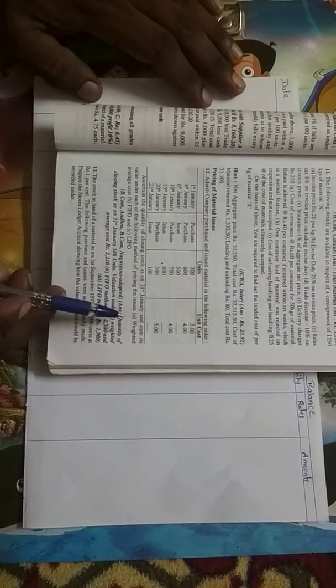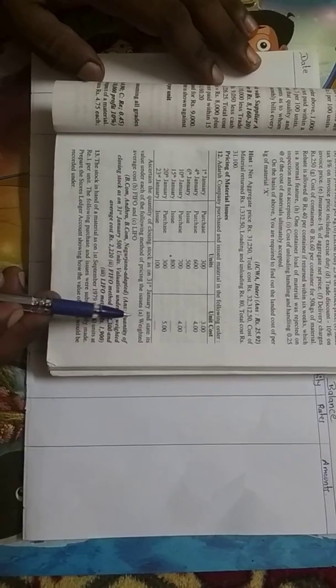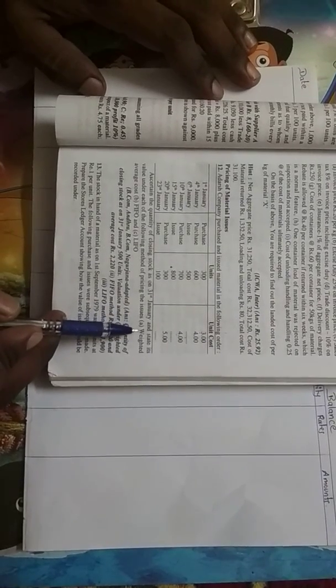Good evening friends. In this video today we are going to discuss the weighted average cost. In previous videos we have already discussed the FIFO method and LIFO method. In FIFO and LIFO we don't have any formulas, but in weighted average cost we have a simple formula, that is the total cost of material divided by the total weight of materials.